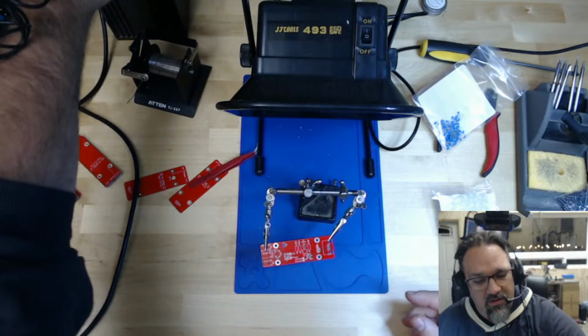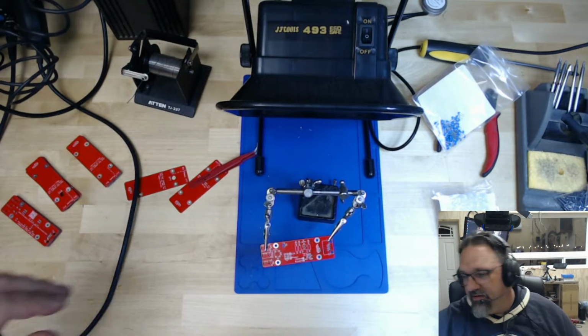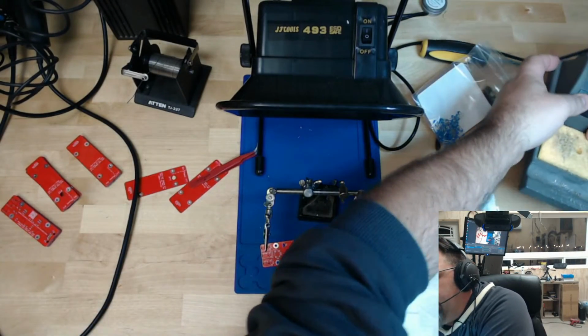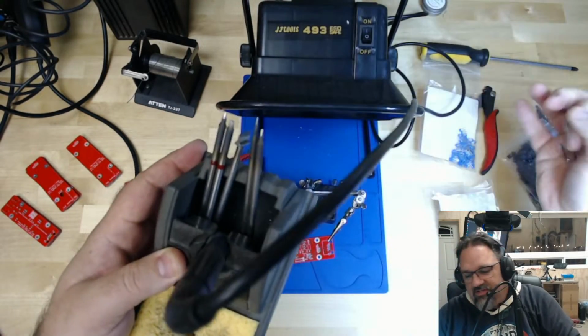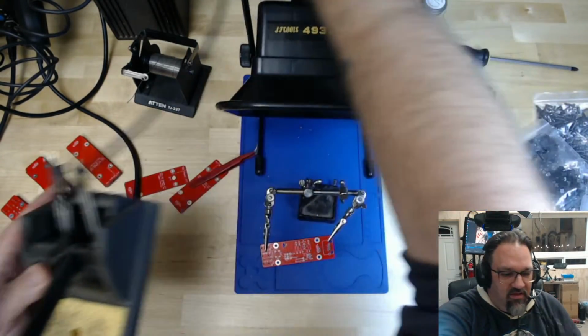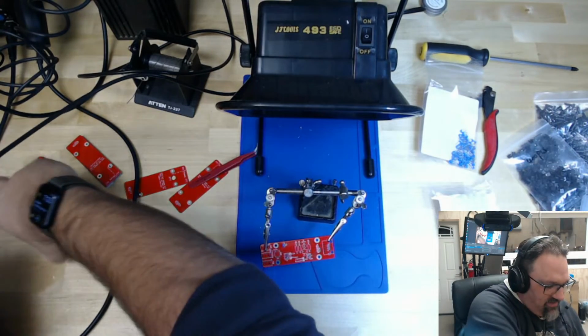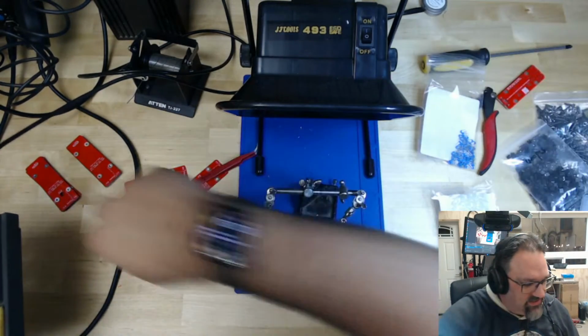Turn on my Metcal. I can tell right-handed people have been using my workbench. We are going to move this iron back over to the left side of the table where God had intended it.